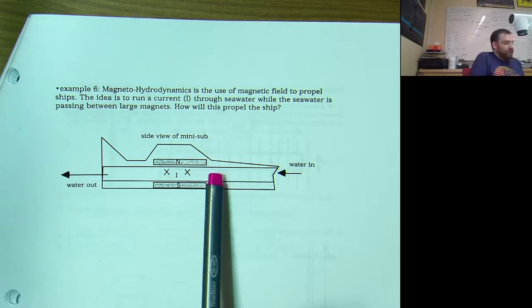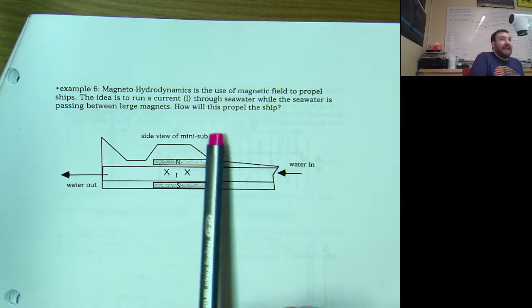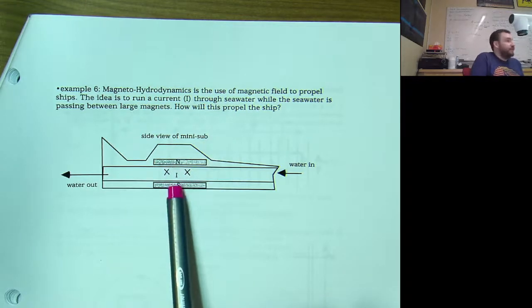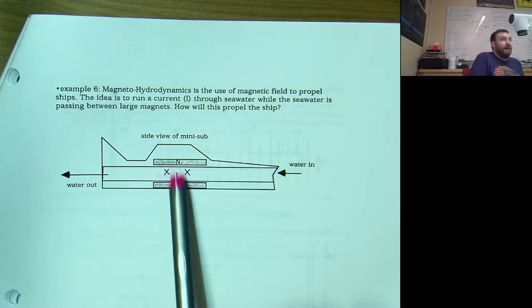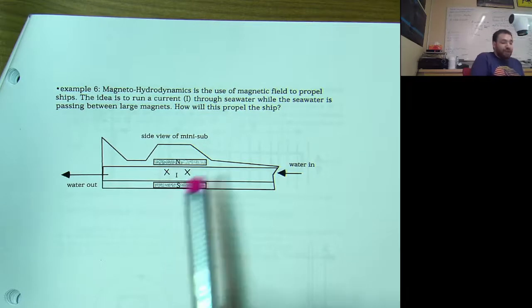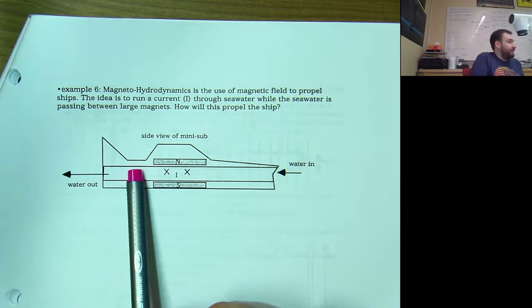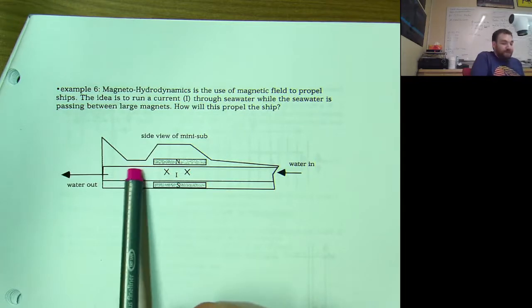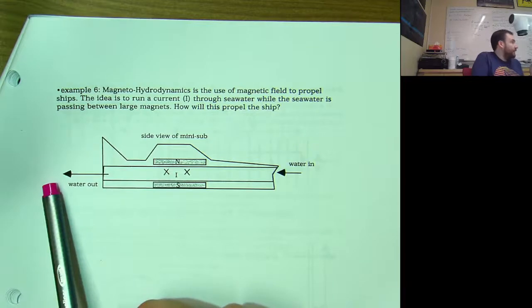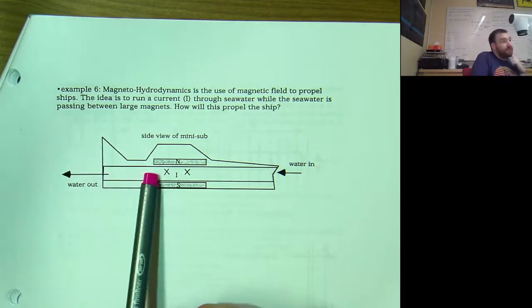So by charging the water and running a magnetic field above and below it, you can accelerate the water through your submarine. For every force there's an equal and opposite force. That would then, the water shooting out the back propels the submarine forward.